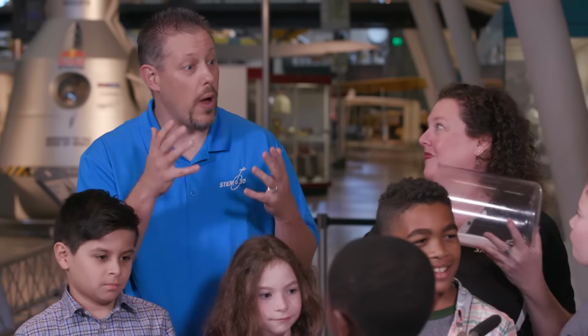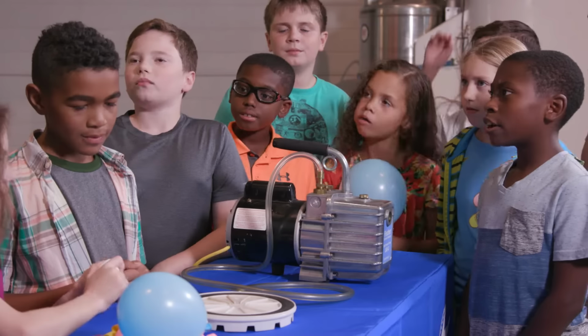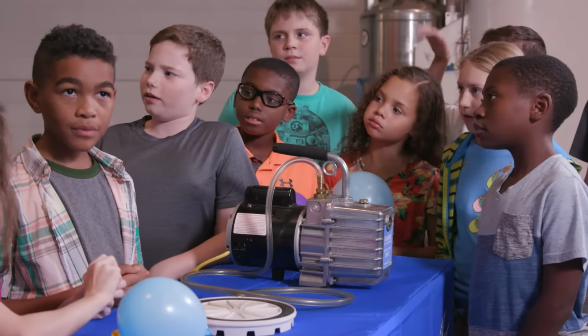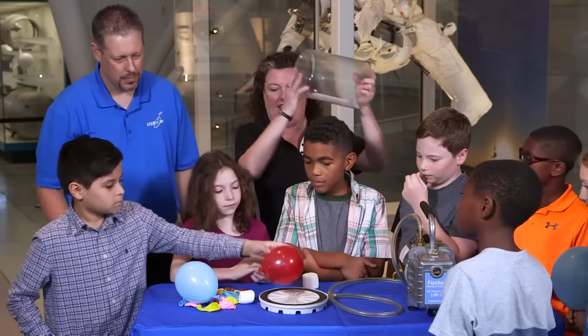Let me see that. So you all saw that Alan Eustace used a weather balloon to get way up into the atmosphere. We're going to learn a little bit of the science behind why that worked. Does anyone know why he used a weather balloon and not an airplane? Because an airplane can't fly that high? Exactly right. So he had to use a weather balloon. All right, so we've got our red balloon here. Let's put that in there.